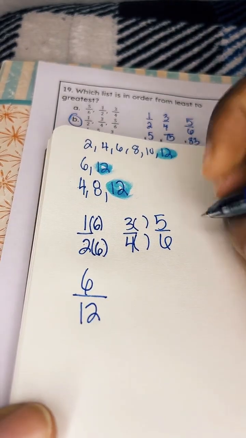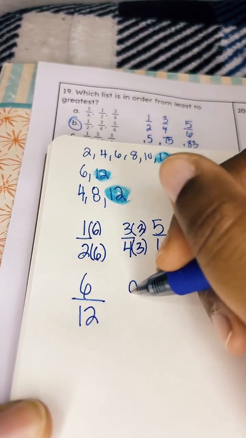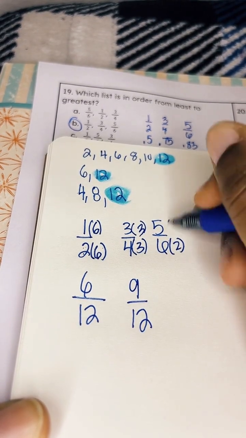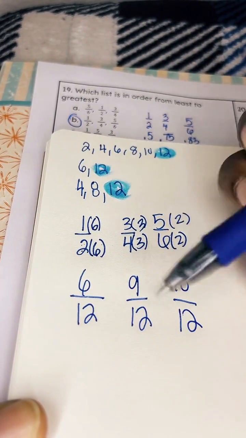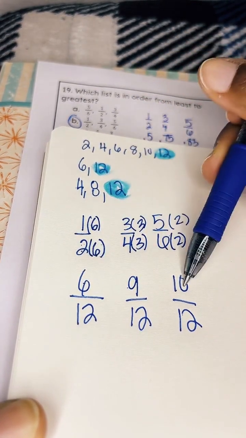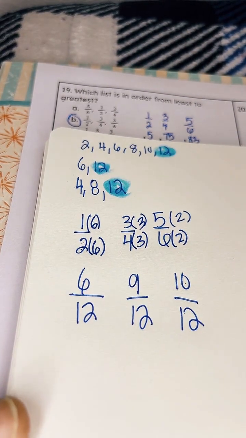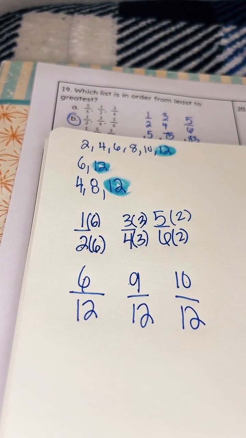Good. Yes. We have to multiply by 3. So this is going to be 9/12. And then here we would do 2, and this would be 10/12. And you see how 6, 9, 10, see how they're from least to greatest? And that's a different way that you can do it if you do not like decimals.